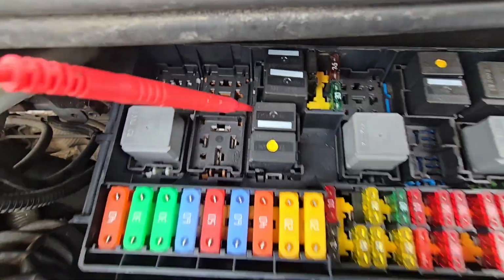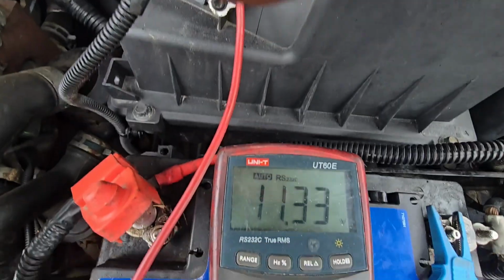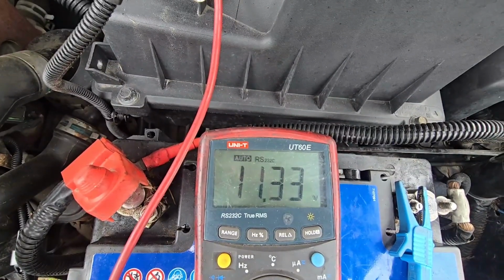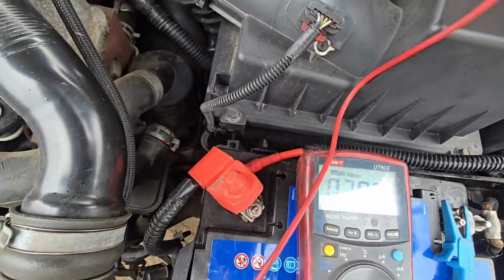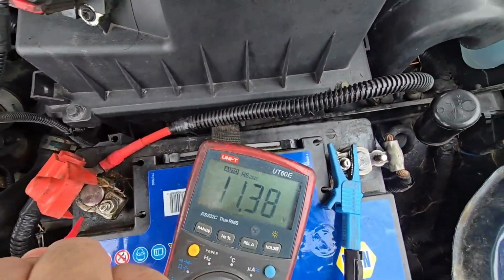So I've got it back probed with the relay. It's just out there, 3 volts, open circuit. If I push it in, we've got 12, or thereabouts. It's probably somewhere near battery voltage. Yeah, it's getting a bit flat.